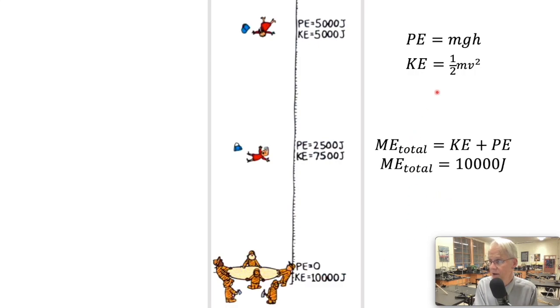So if we take her mass, multiply it by 1/2, multiply it by the velocity squared, we should get 10,000 joules. The total mechanical energy of what we're going to call the system that includes her and the Earth has a total energy of 10,000 joules.